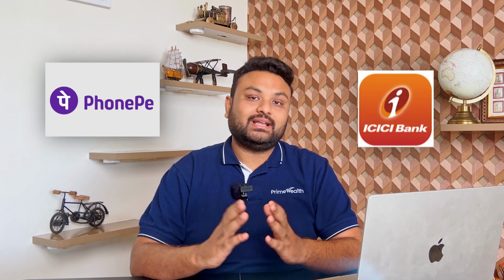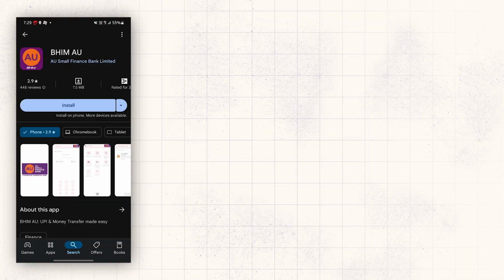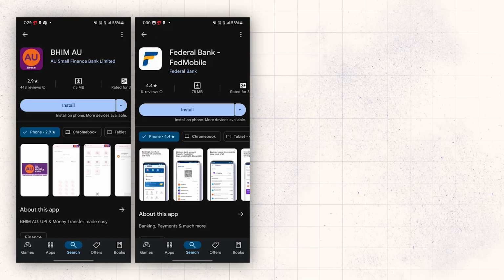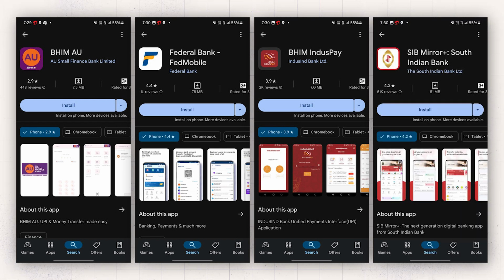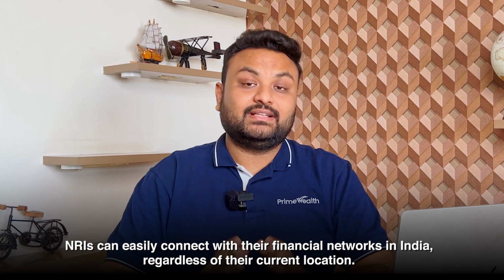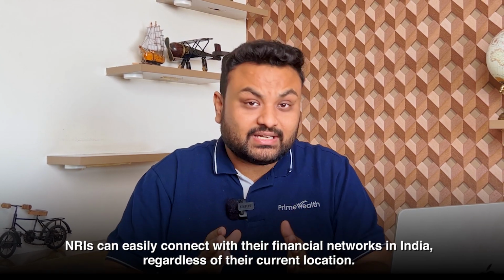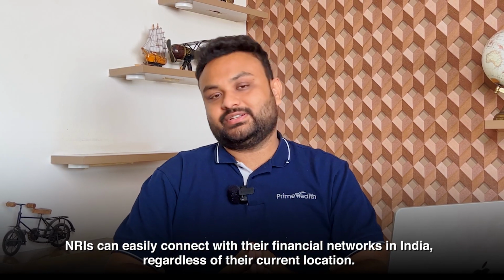Lastly, I would want to take you through the list of apps that have started supporting NRI transactions. Presently, the UPI applications that allow NRIs to make transactions from their international numbers include famous apps like PhonePe and the iMobile app by ICICI Bank. Also, a few banks have their own apps like Bheem AU by AU Small Finance, Fed Mobile by Federal Bank, Bheem Indus Pay by IndusInd Bank, SIB Mirror by South Indian Bank, etc. These apps ensure that NRIs can easily connect with their financial networks in India regardless of their location.